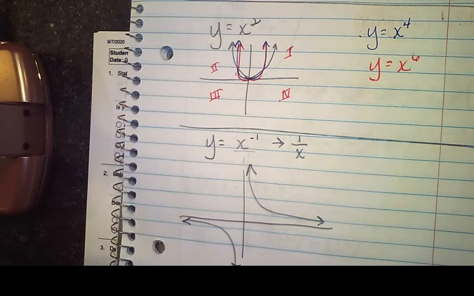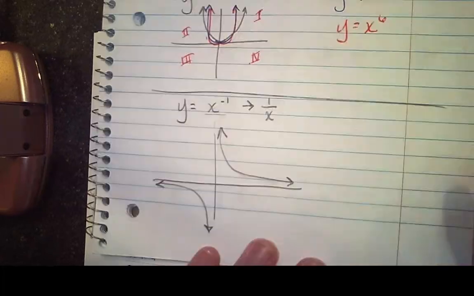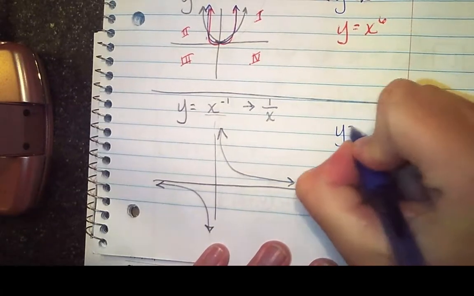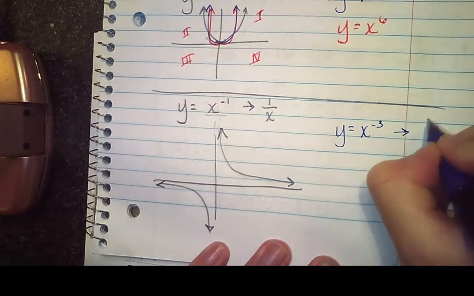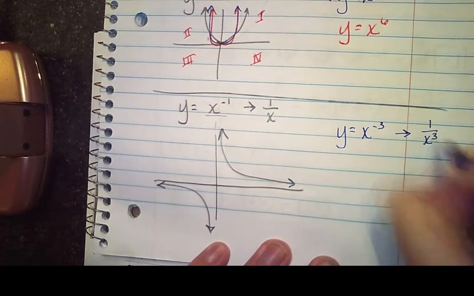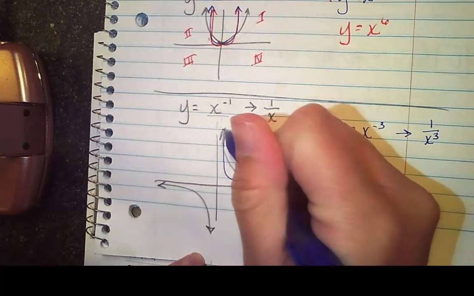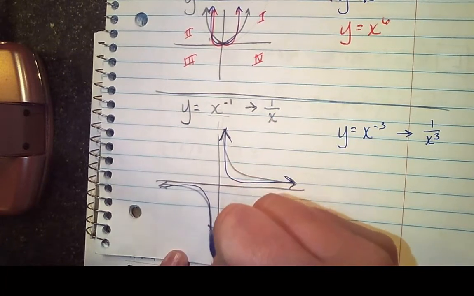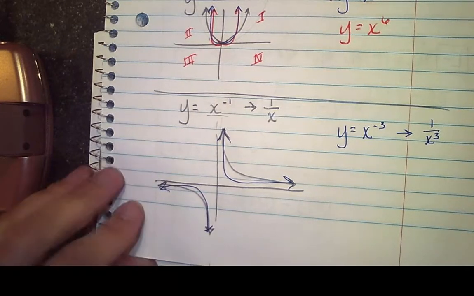All right, so we have, just remember variables and denominators will give you gaps in the graph. So what does x to the negative 3 look like? That's going to be the same thing as 1 over x to the third. And that's just going to be steeper and flatter, but the same basic general shape. Okay, so he'll look like that, which means now you know what y equals x to the negative 5 looks like, which would be 1 over x to the 5th.